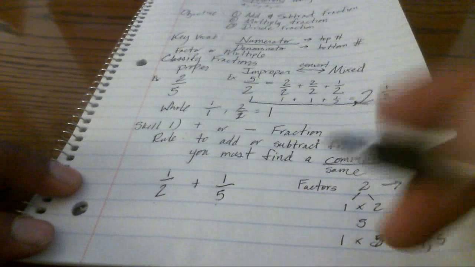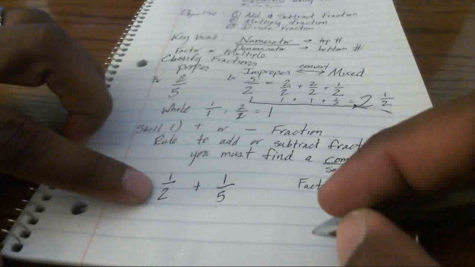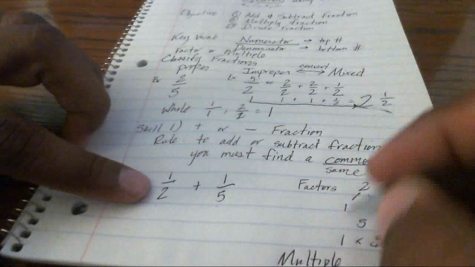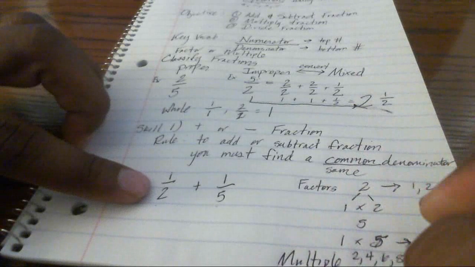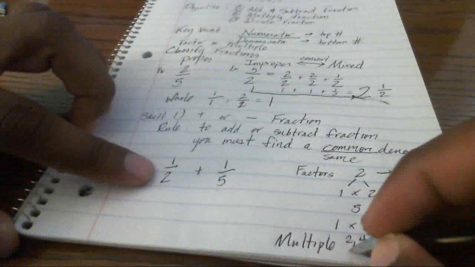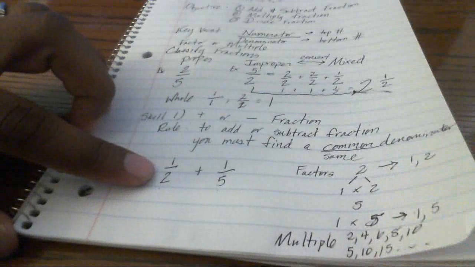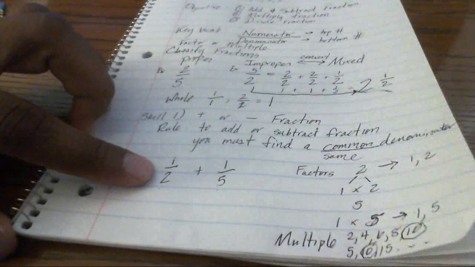So instead of using factors to solve this addition equation, I'm going to have to use multiples. The multiples of 2 are 2, 4, 6, 8, 10. The multiples of 5 are 5, 10, 15, and so forth. The common multiple in this case is the number 10. 2 goes into 10 5 times.